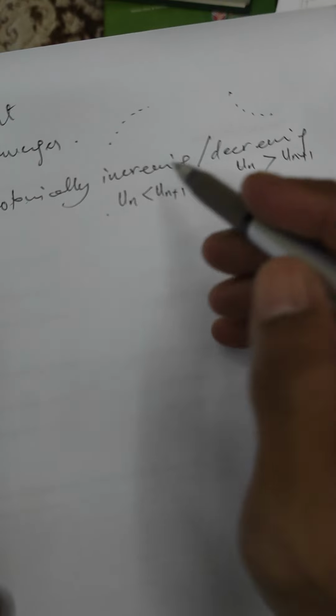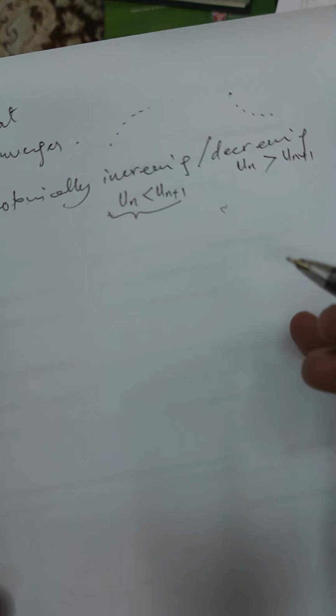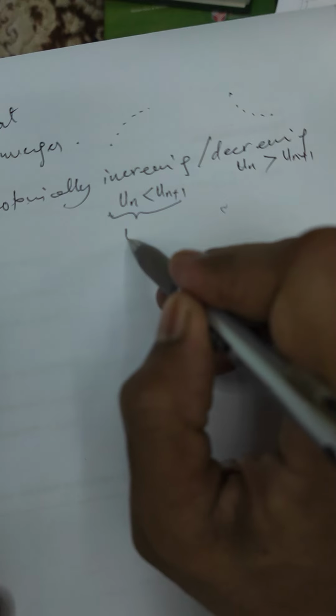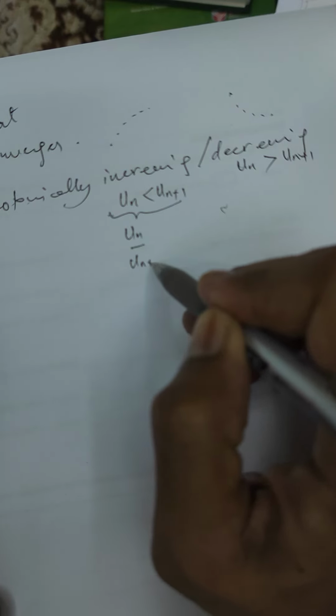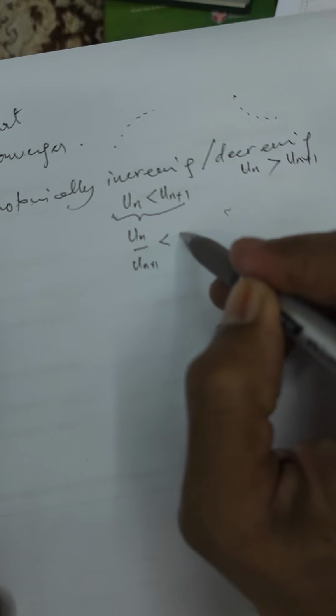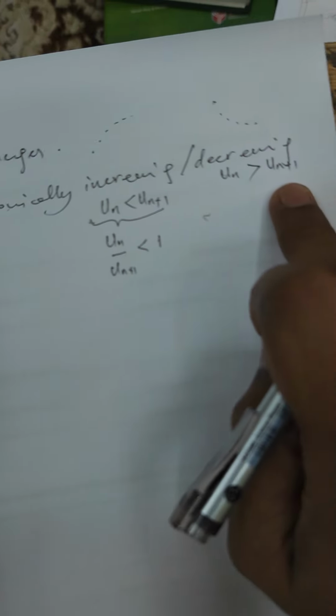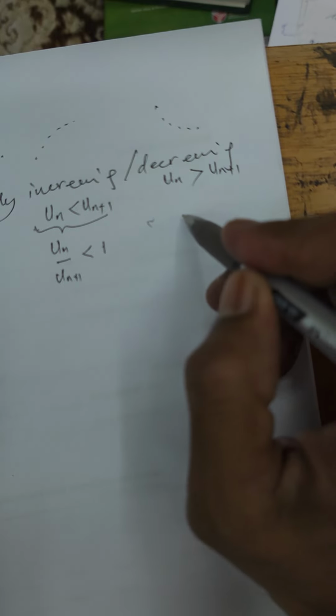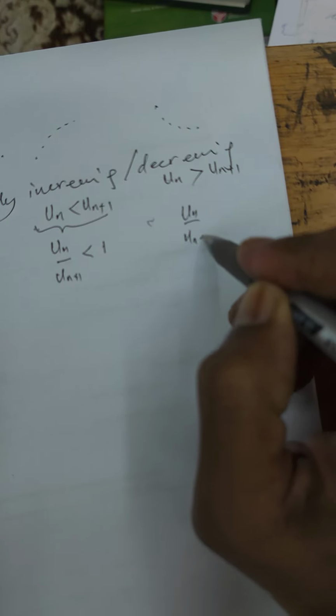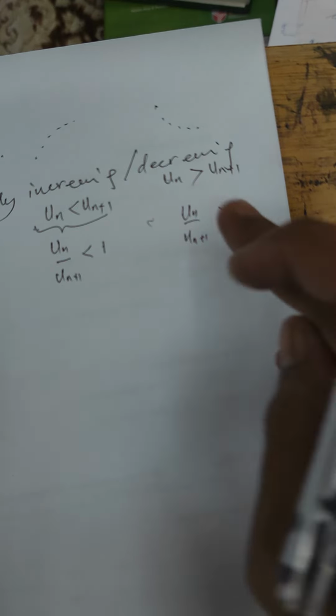Now, one of the approaches that I discussed in the previous video, if I'm not mistaken video 9 or 8, is to show that u_n over u_{n+1} is less than 1 by dividing by u_{n+1}. Or for the decreasing case, you can show that u_n over u_{n+1} is greater than 1, or you can put u_{n+1} over u_n less than 1. You can manipulate those inequalities. All right, so let's come back to this.